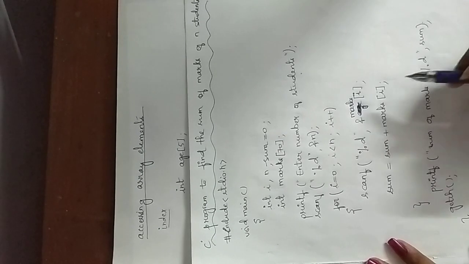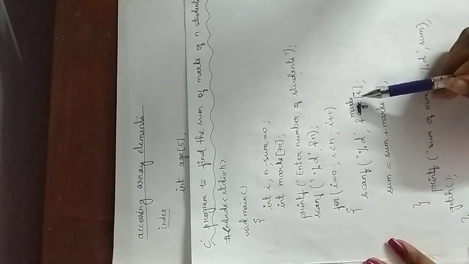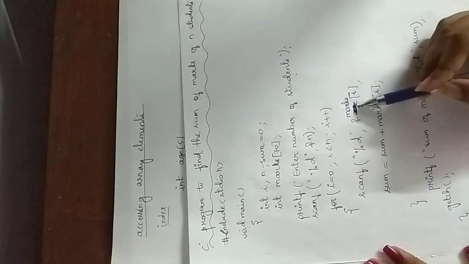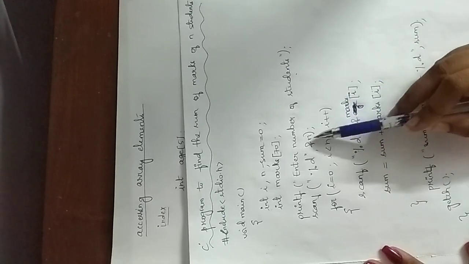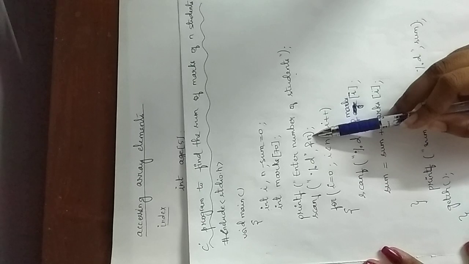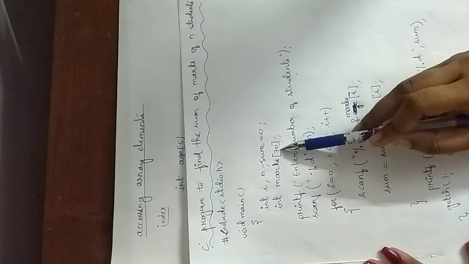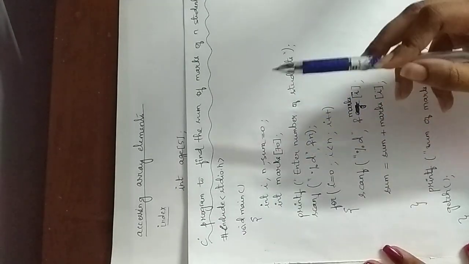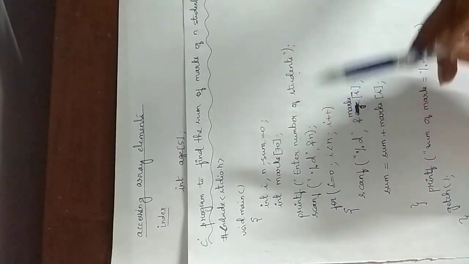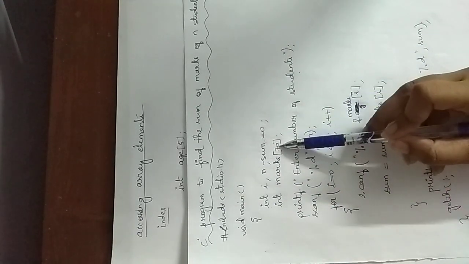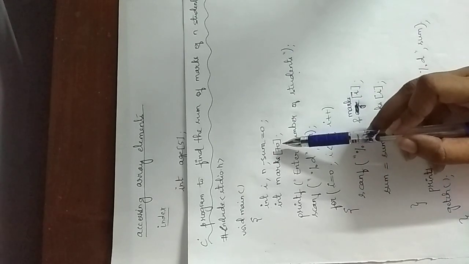Now remember one thing, this particular array marks will iterate till it reaches the maximum, which is n. Now n is a number entered by the user. It will not go till 70. 70 is the maximum size of the array, which means there can be maximum 70 elements, not more than that. So this particular size is the maximum size of a given array.